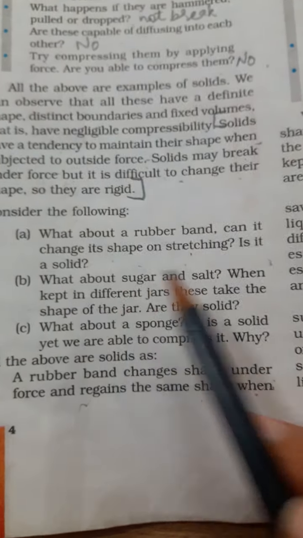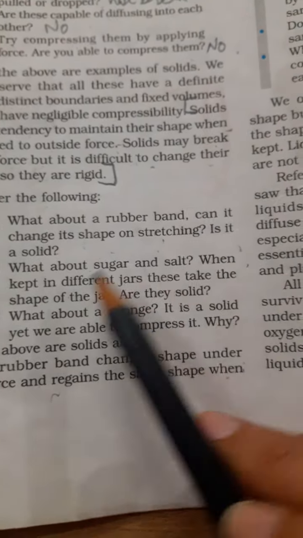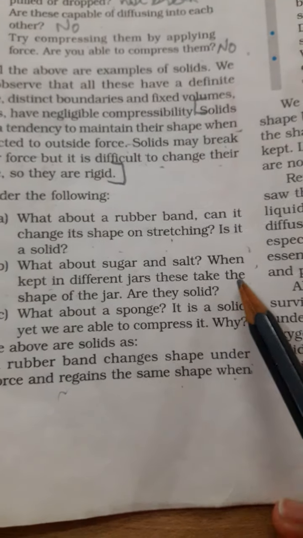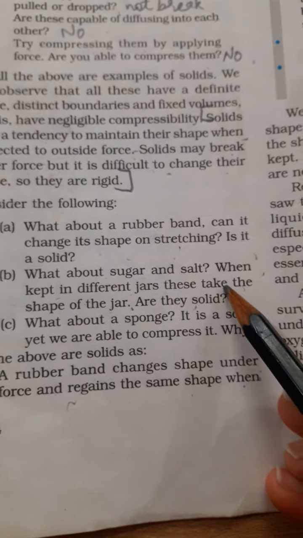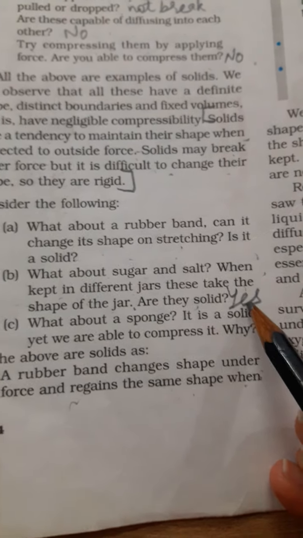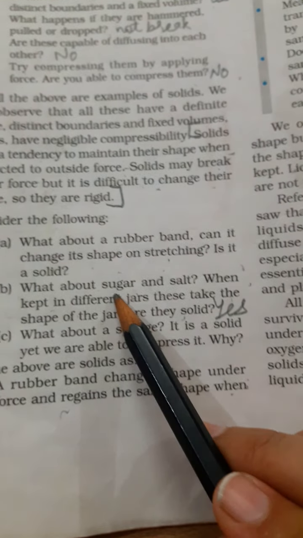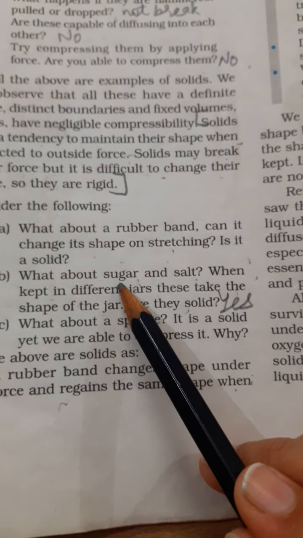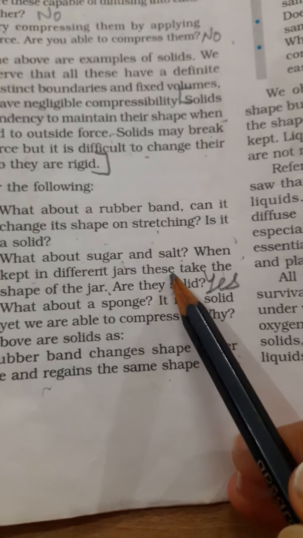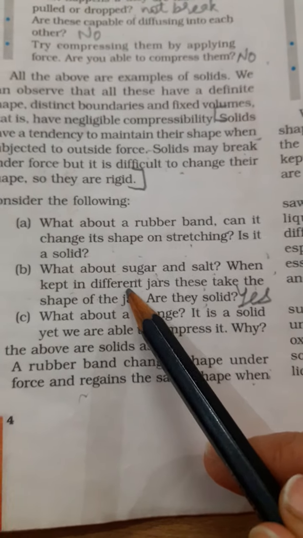Next, what about sugar and salt? When kept in different jars, these take the shape of the jar. Are they solid? Yes, they are solids. But the shape of salt and sugar crystals will remain fixed whether we take them in our hands or keep them in different jars.